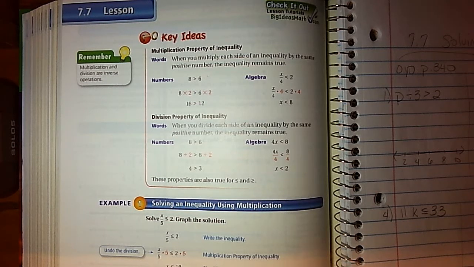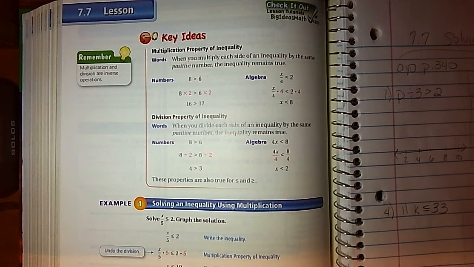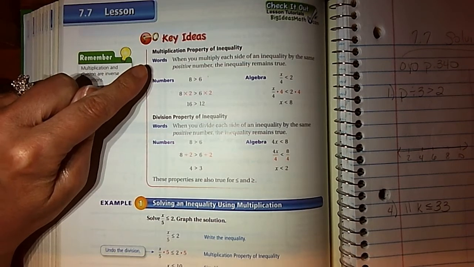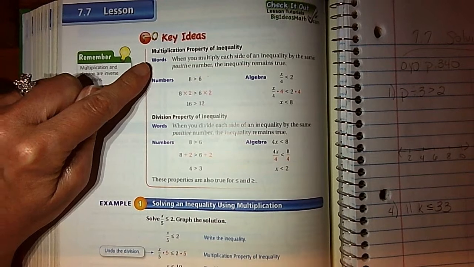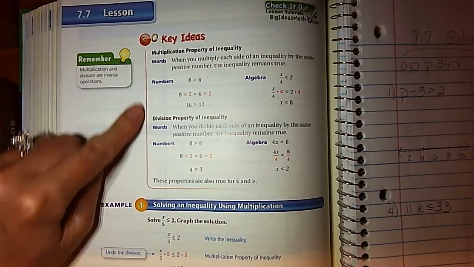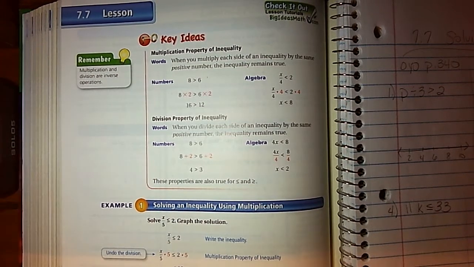All right, we are back with lesson 7.7. We are on page 340. We're going to be solving inequalities. This time we're going to be using multiplication and division. So, we're going to follow the same process using the fence. Again, the book doesn't show the fence method, but that's exactly what we're going to be using.